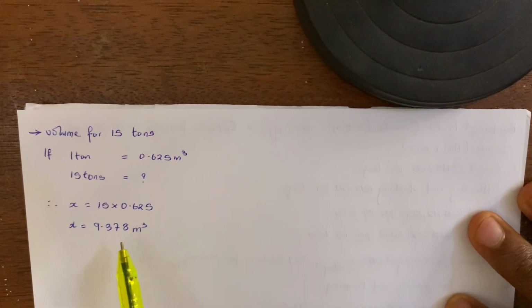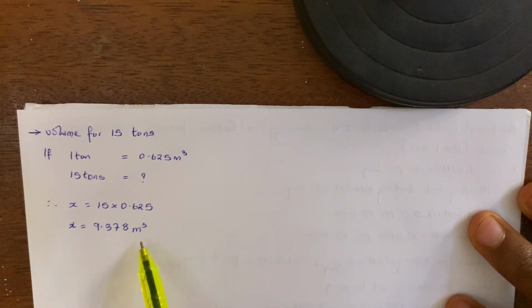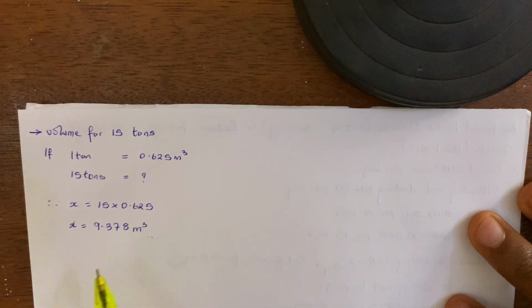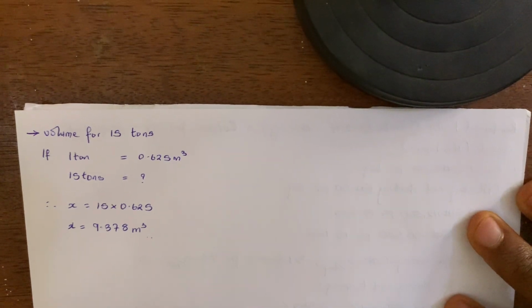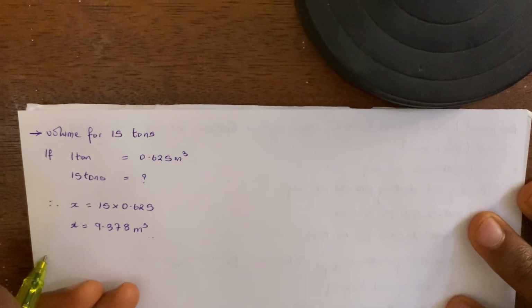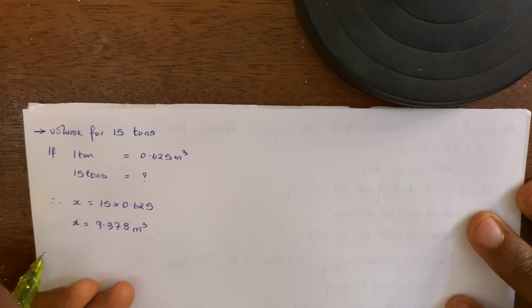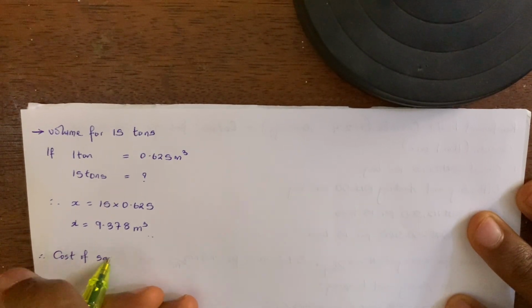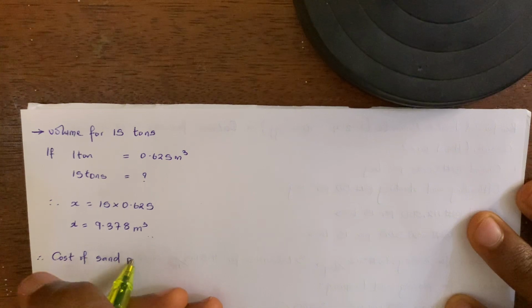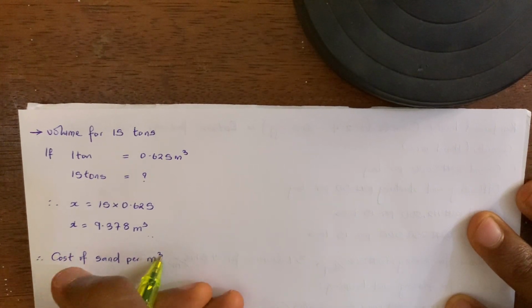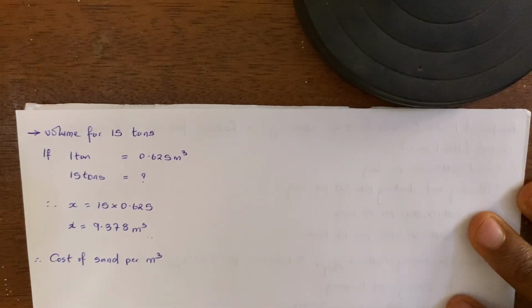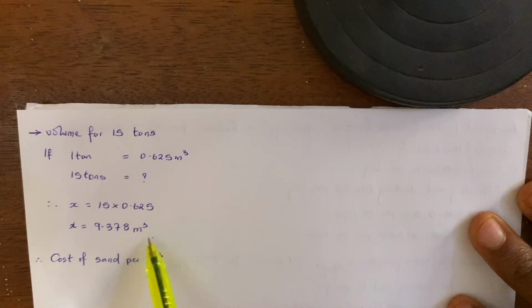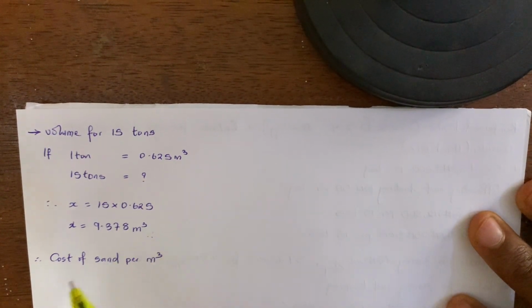So the approximate value of 15 tons to cubic meter is 9.378. So we're going to be needing this value. So to find the cost of sand per meter cube, we'll now be using a formula by dividing the cost for 15 tons by the approximate volume of 15 tons in meter cube.